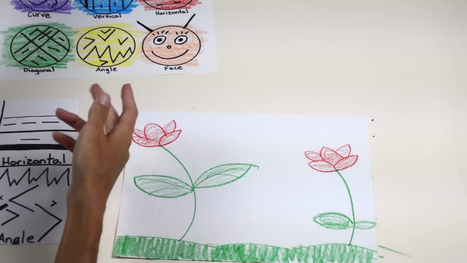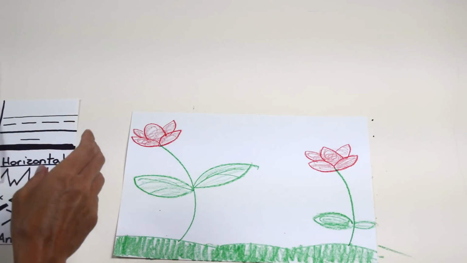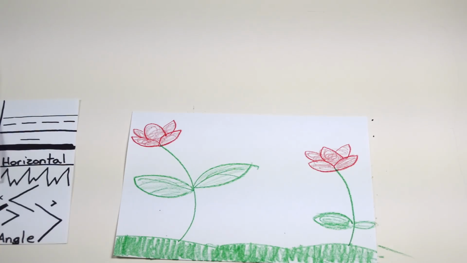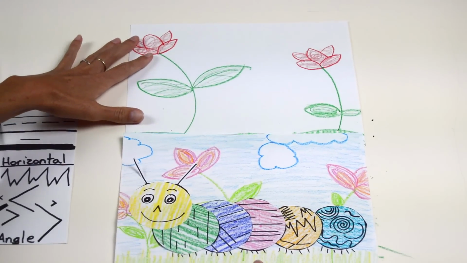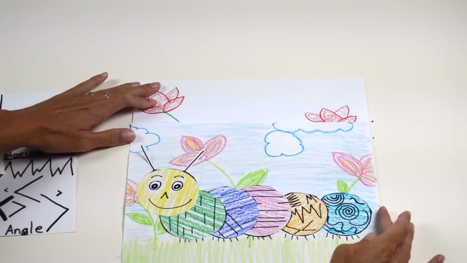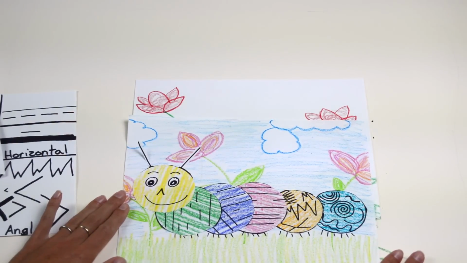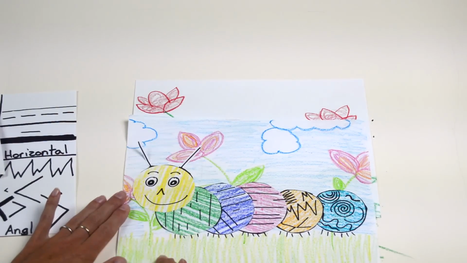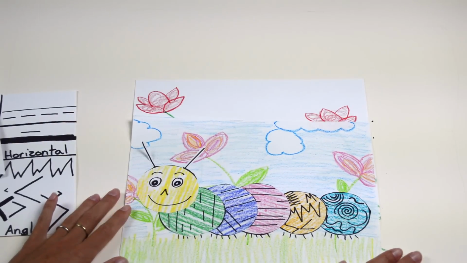So then I'm going to cut out my circles, and then I'm going to glue them on my paper so that it looks like that with your finished product. And you've made a caterpillar that shows all the different types of lines that we've learned about today. Don't forget you could add antenna and some feet as well if you'd like. And that's it. Good luck.